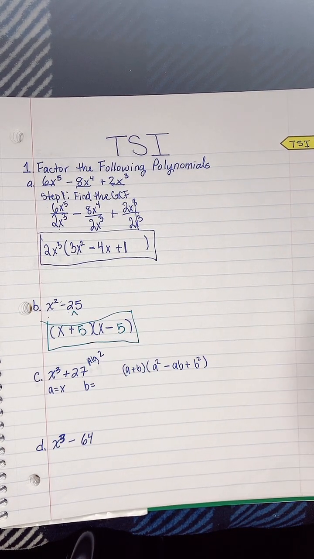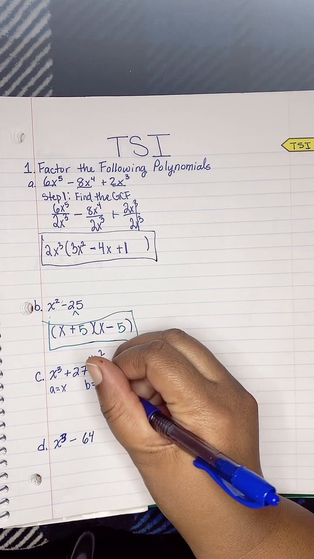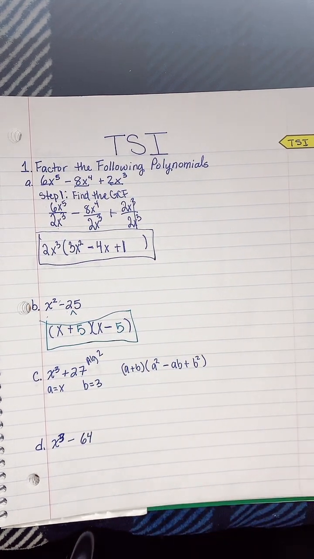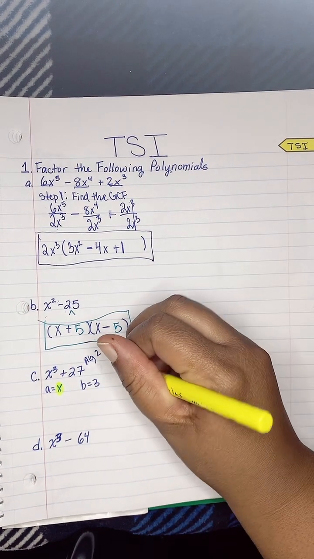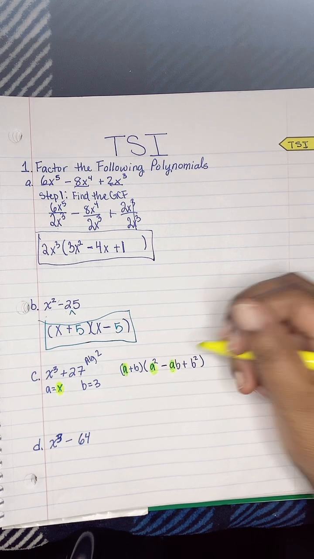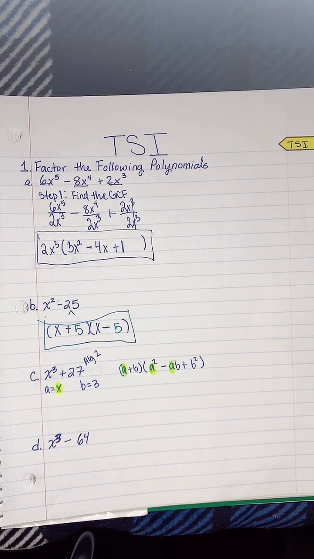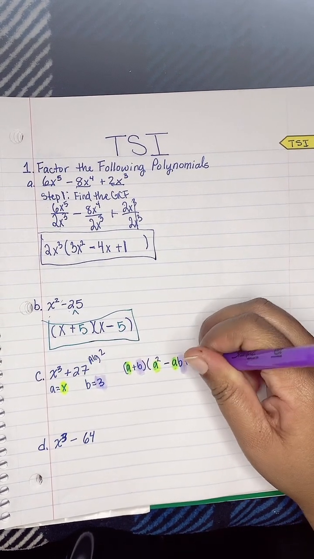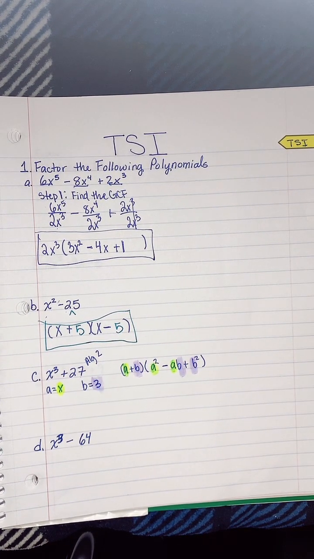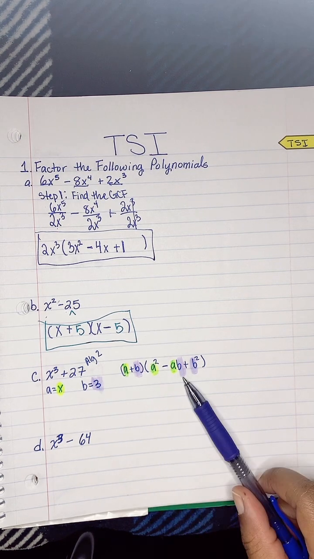So you're thinking about a number times itself 3 times. Good. 3, 3, 3. I see those 3s coming in. Wonderful. Yes. So now that we have what our a is, wherever there's an a, we can replace it with that. And then we know what our b is, which we said was 3. So now wherever we see a b, we can replace it with that. So we're just plugging into the formula.